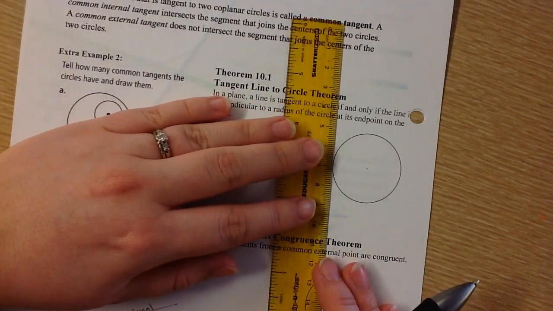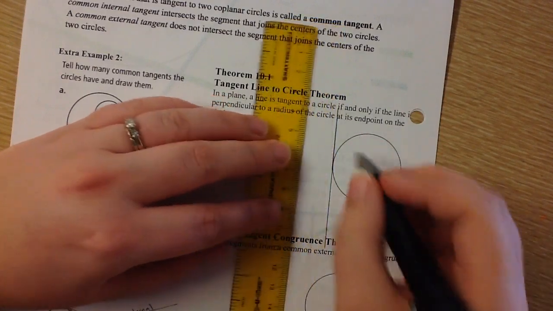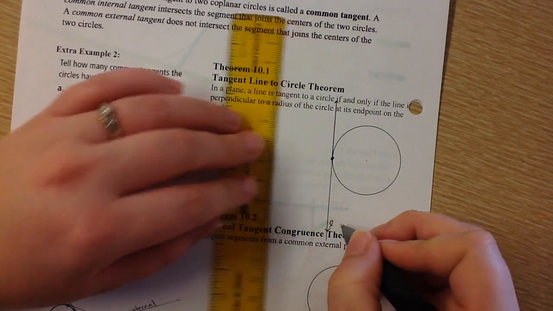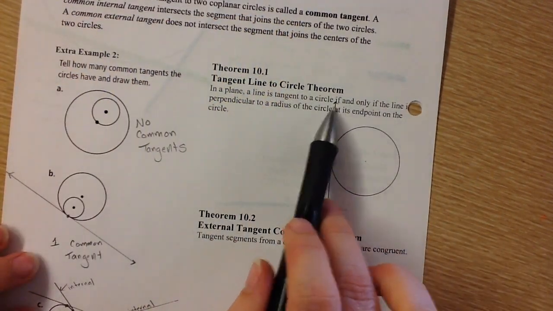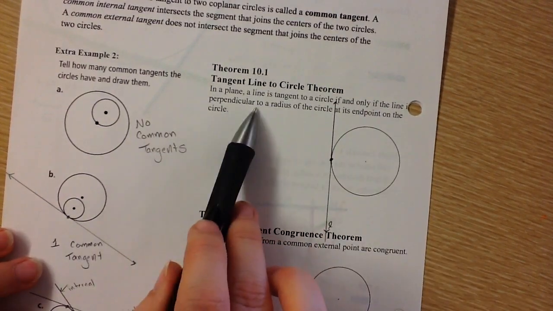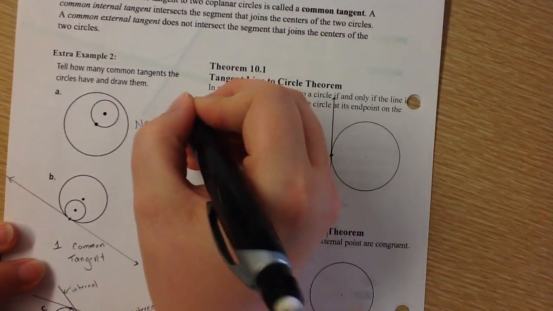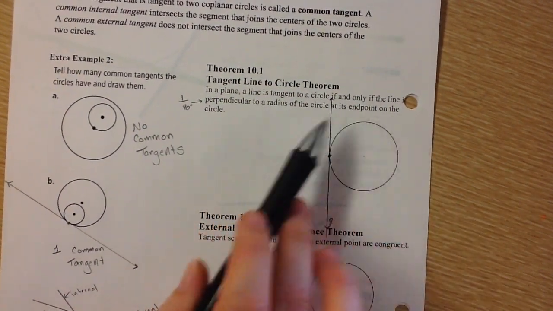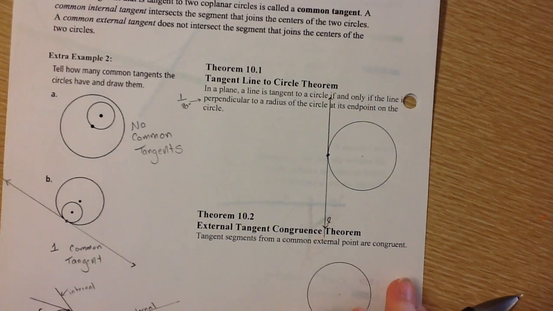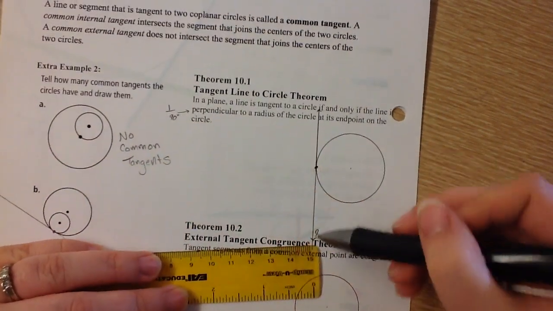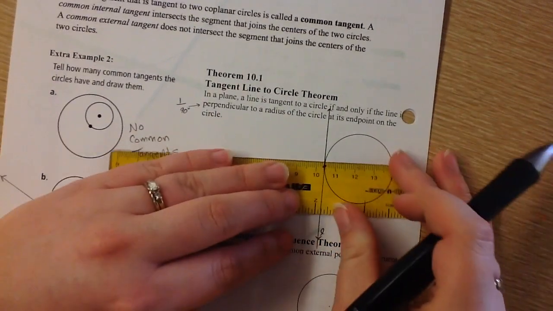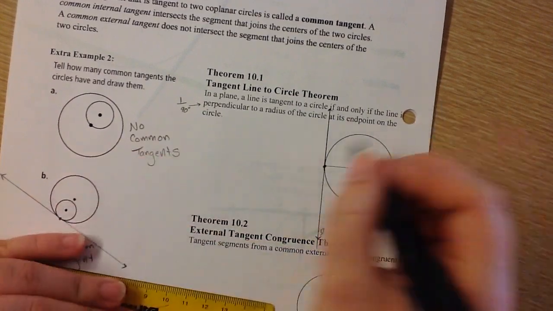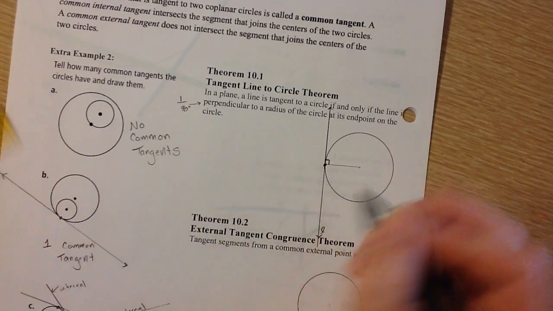So if I draw a line tangent to a circle, let's call this line L. A line is tangent to a circle if and only if the line is perpendicular, 90 degrees, to a radius of the circle at its endpoint on the circle. Meaning, if this is a tangent, the radius drawn from this point of tangency is perpendicular.